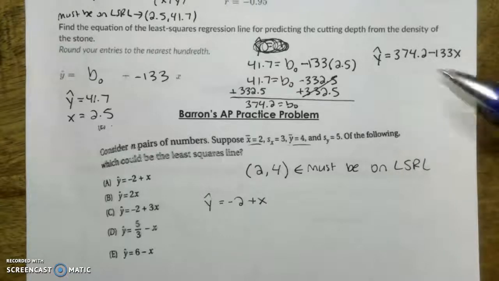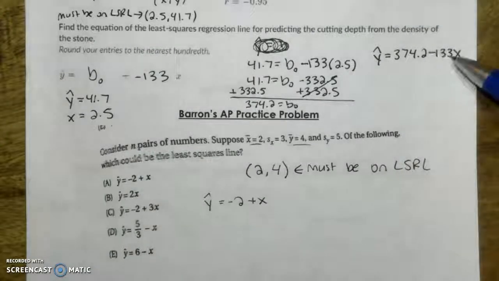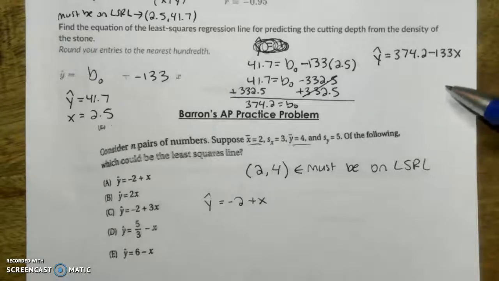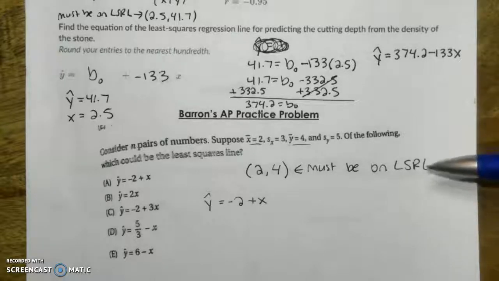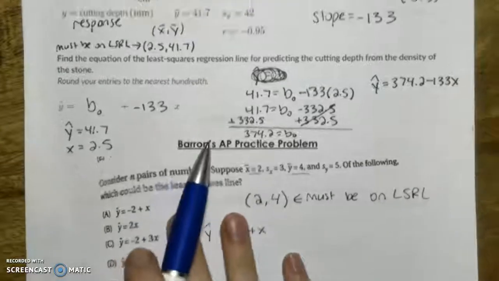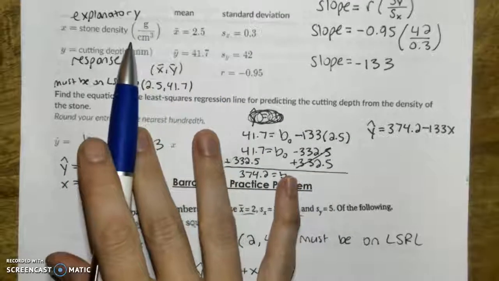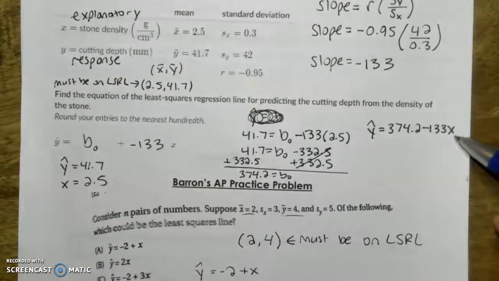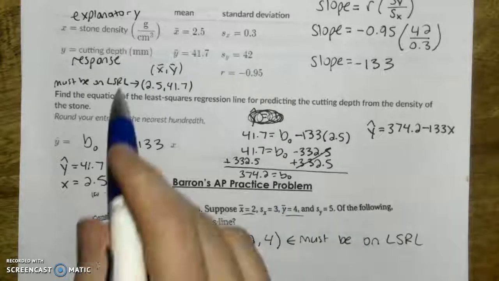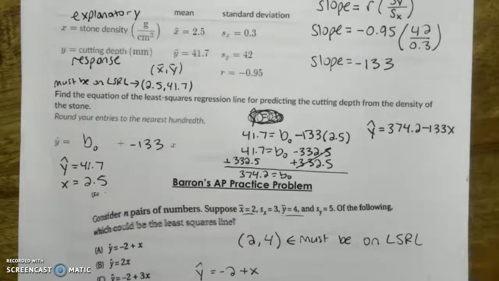So, we talked about the y-intercept and how it has no meaning in this context, right? But let's talk about the slope. It's a negative slope, meaning we have a negative relationship. As the x variable goes up, the y variable goes down. Let's see if that makes sense. Our x variable is how dense the stone is. So as the stone gets denser or thicker, then my cutting depth goes down, which makes sense, right? If I have a thicker stone, I'll be able to cut through it less easily, right? So as my stone density goes up, my cutting depth decreases by 133 millimeters.